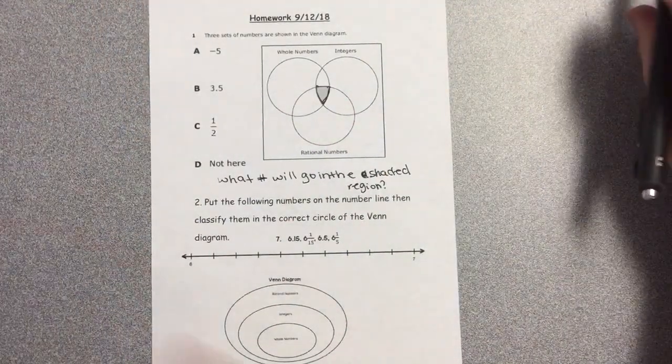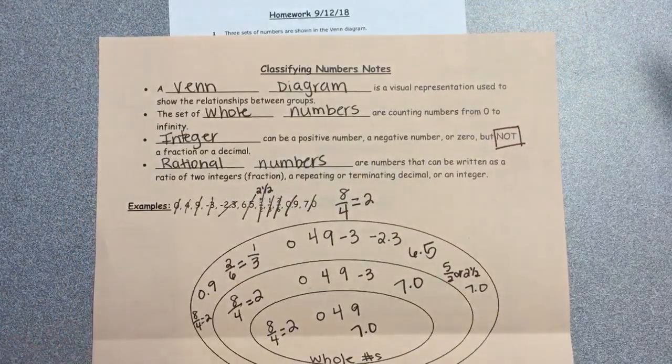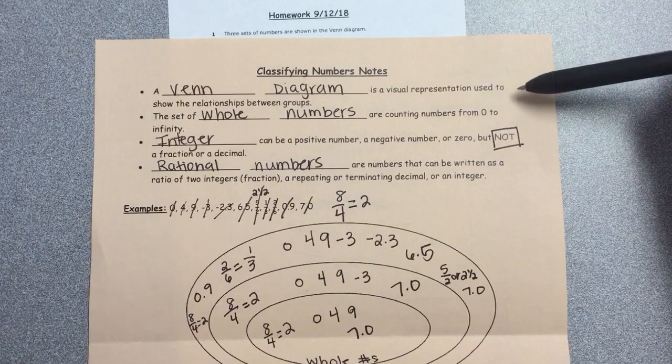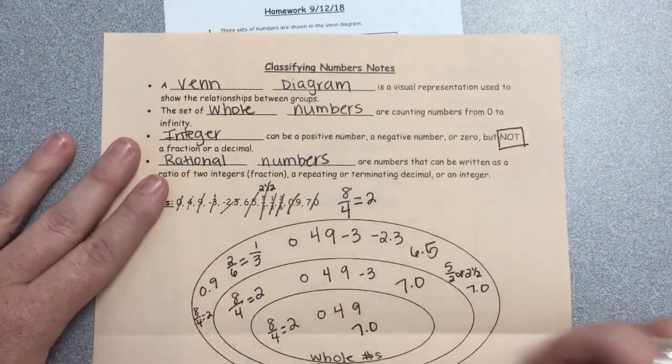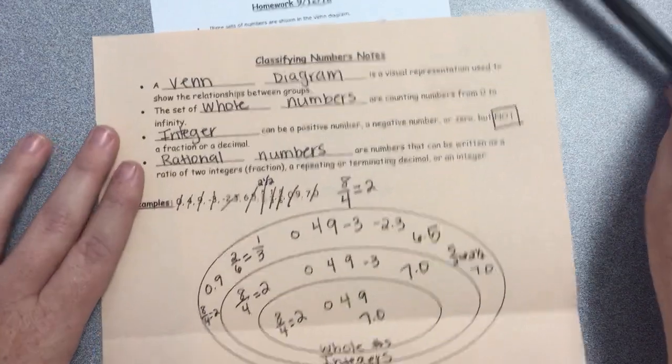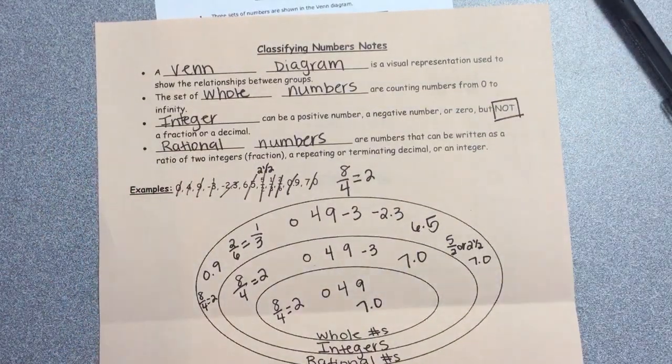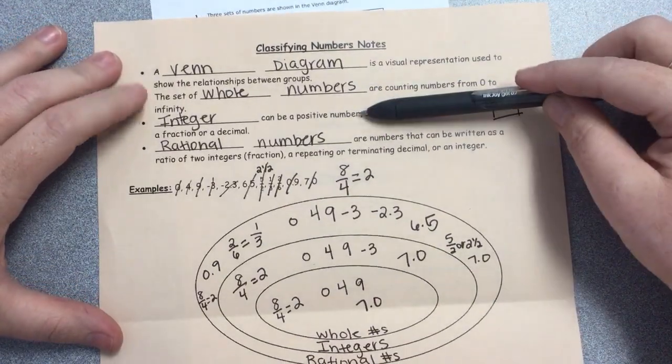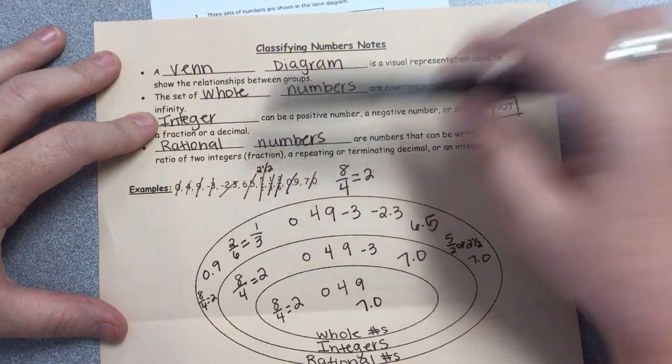So I'm just going to go over the notes from today. We talked about Venn diagrams, which are a visual representation to show the relationship between groups. This is the Venn diagram that we used in our notes today. The set of whole numbers are counting numbers from 0 to infinity. Like when you're in kindergarten, you start counting at 0, 1, 2, 3, 4, 5, 6, 7, 8, 9, 10, and so on. Those are all whole numbers. An integer is a positive number, a negative number, or 0, but it is not a fraction or decimal. So any number on a normal number line that goes from negative infinity to positive infinity, and it can include 0, but it cannot be a fraction or decimal. And then a rational number includes whole numbers and integers, but it also has decimals and fractions.